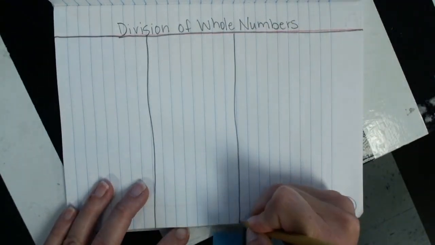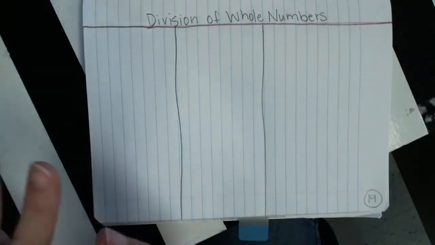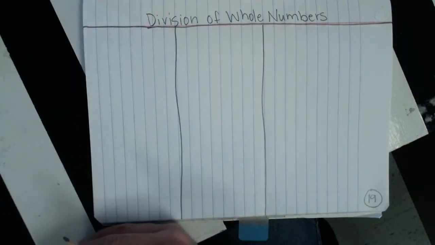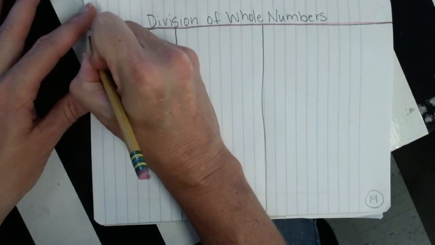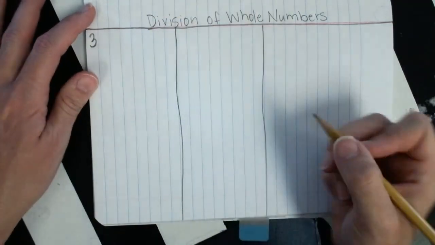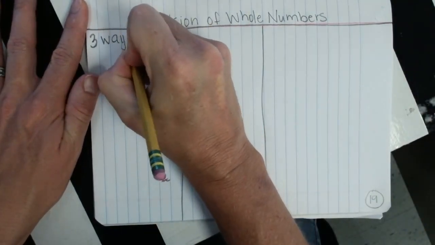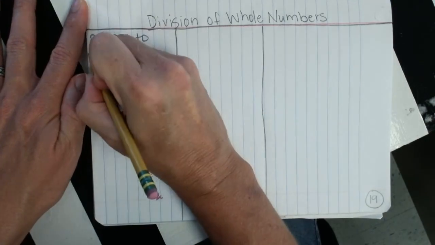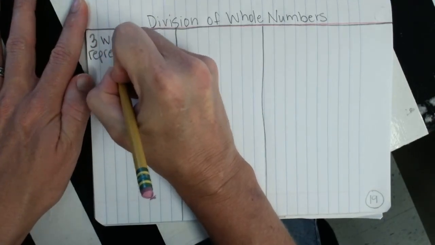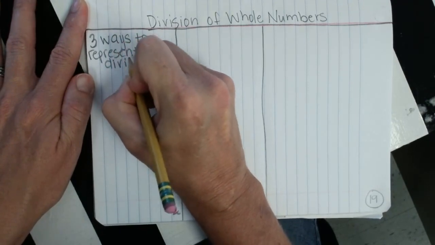Okay, before we start reviewing your algorithm today, I do want to go over the 3 ways that division can be represented in math. Okay, so there's 3 ways to represent division in math. And when you see it written any one of these 3 ways, it means you have to divide. So there's 3 ways to represent division in math.